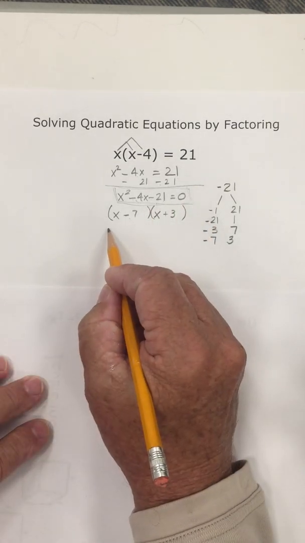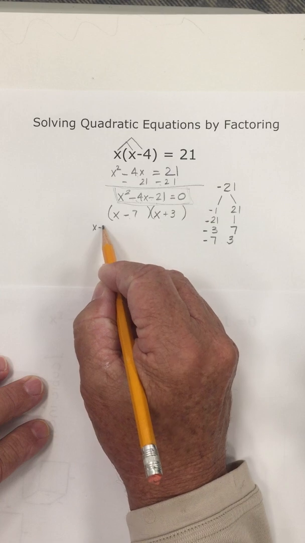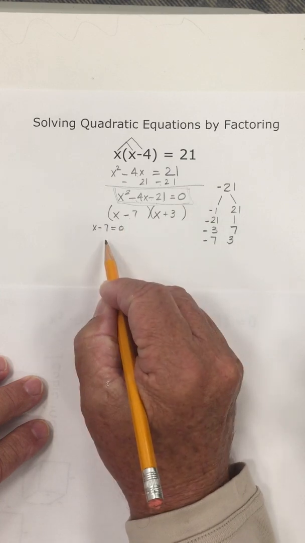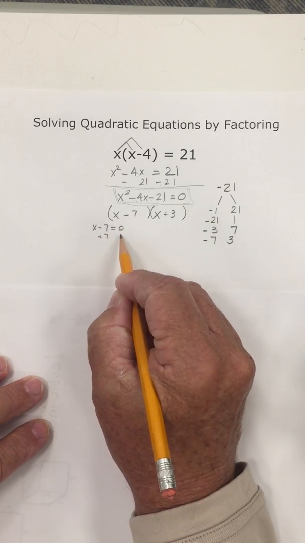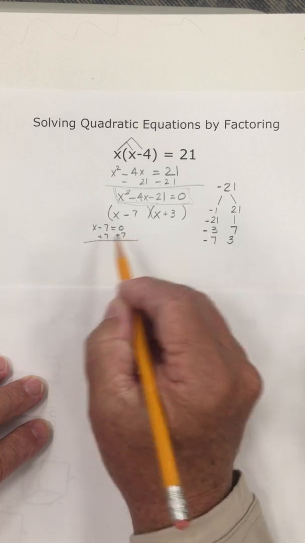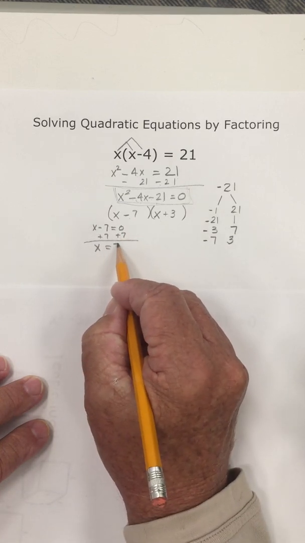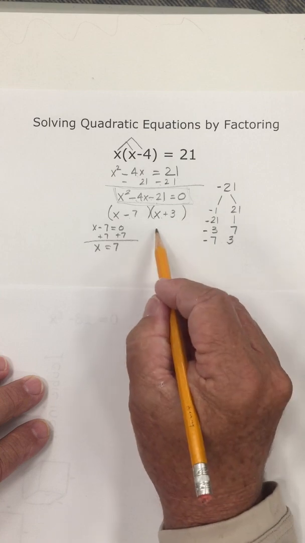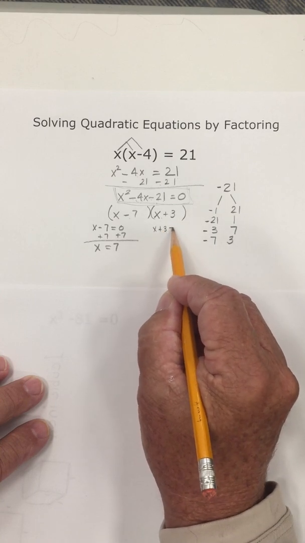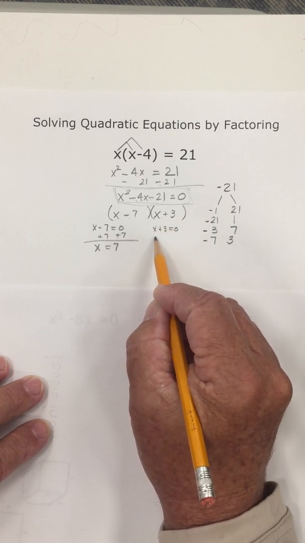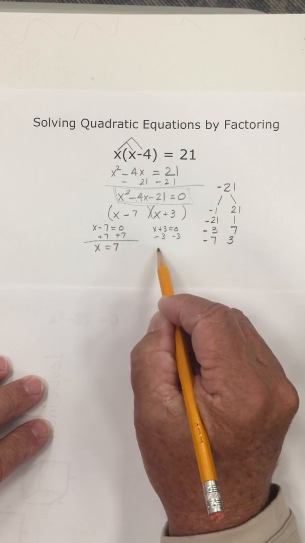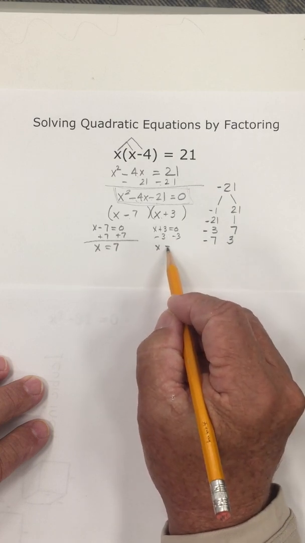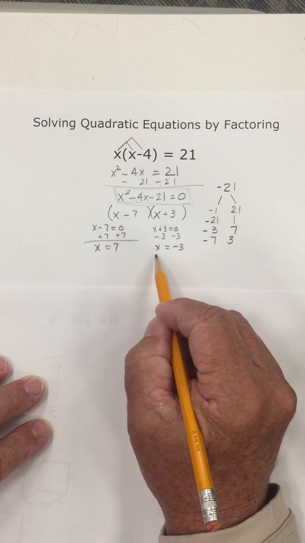So we're going to take x minus 7 equals 0. We're going to add 7 to both sides. And so now x equals positive 7. Same thing with this one. x plus 3 equals 0. And we're going to subtract 3 from both sides. These cancel out, and x equals negative 3. Okay?